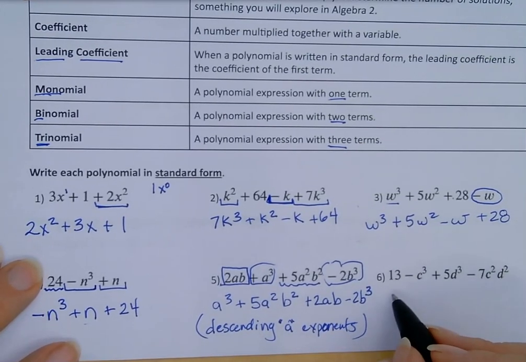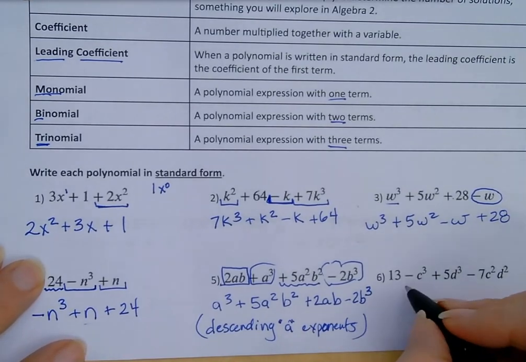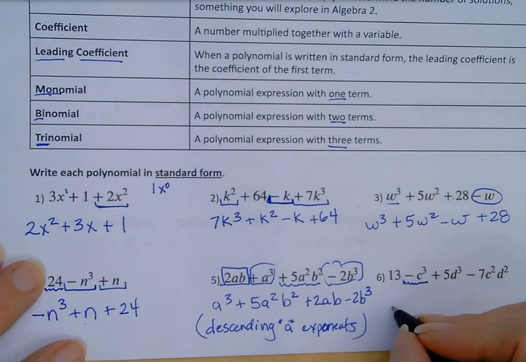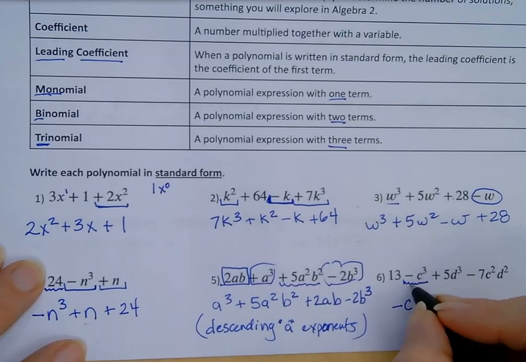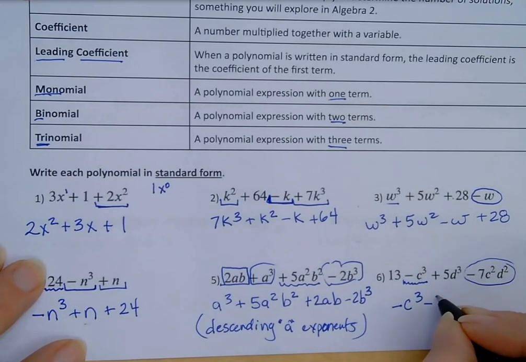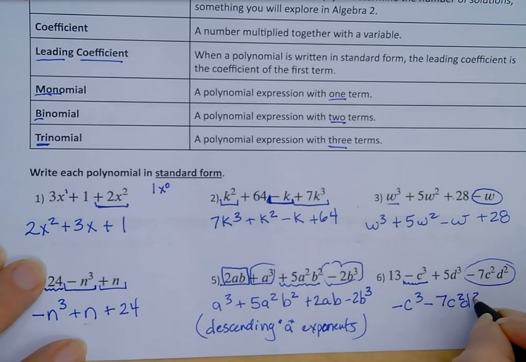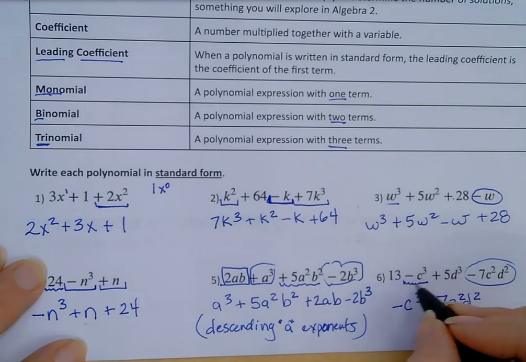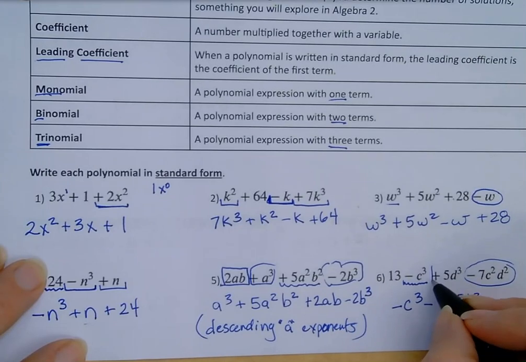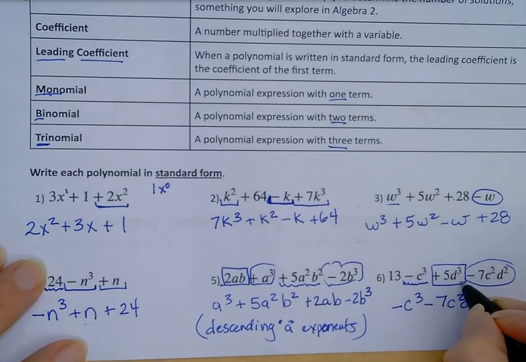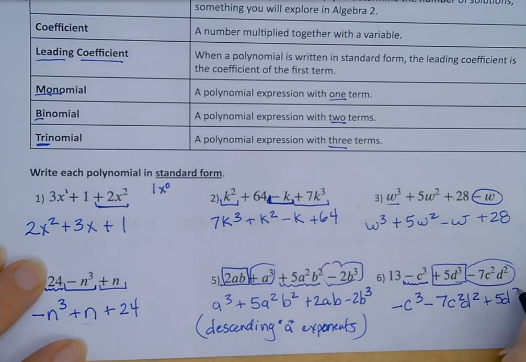So on number 6 here, C and D, the first thing alphabetical is C, right? Remember this negative is glued. That's really -1C cubed. So I'm going to start with that, -C cubed. Then I'm going to look, is there a C squared? Sure enough, there is. So I'm going to say minus 7C squared D squared. So I'm just taking that term, right? And then I don't have any more C's. So I'm going to grab this 5D cubed. And plus 13 is my last thing.